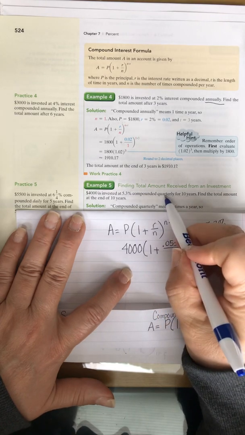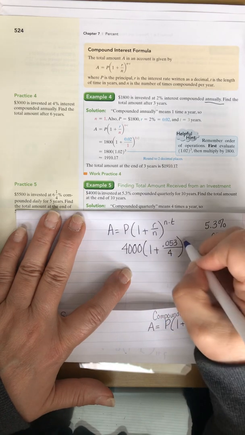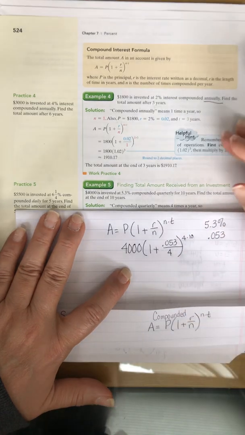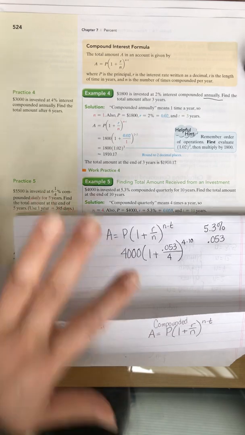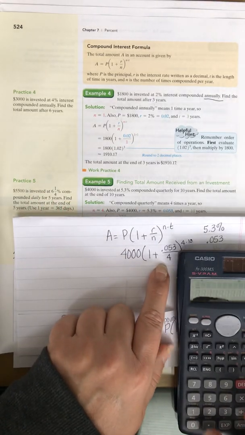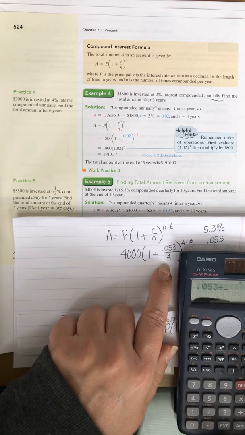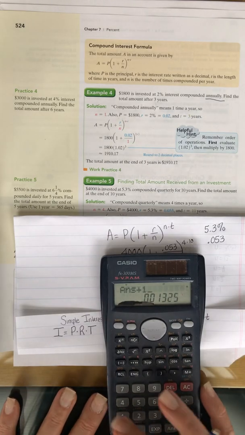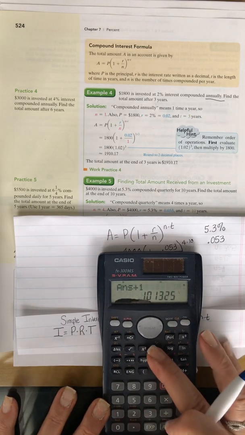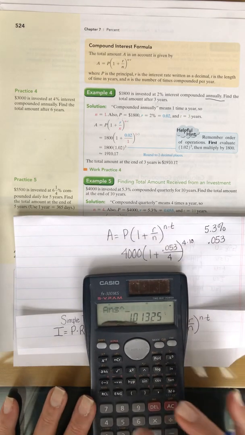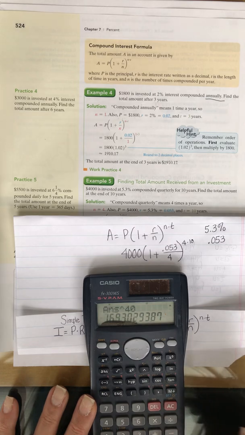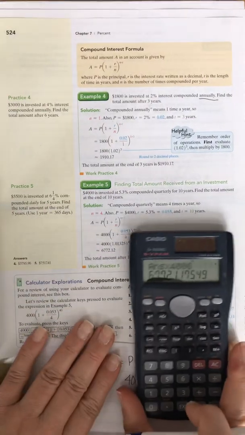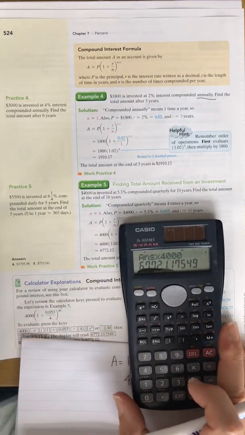0.053. Now it says we're compounding quarterly, so N would be 4 times a year. So N would be 4, and we want to know for 10 years. So how do you do this problem? First, divide. Always start here. 0.053 divided by 4 is 0.01325. Add 1 to that. Then raise that number to the 40th power, and then multiply that by 4,000. And we should get $6,772.12, which is what we got here.